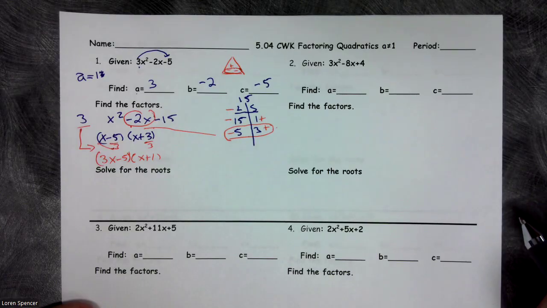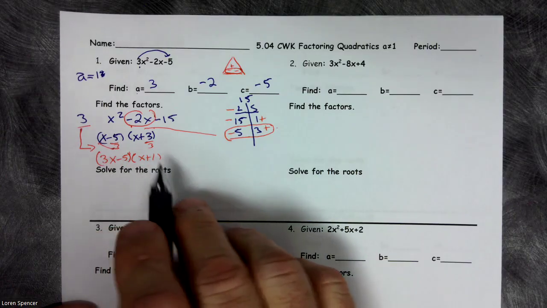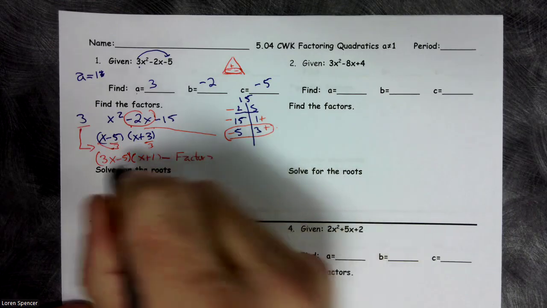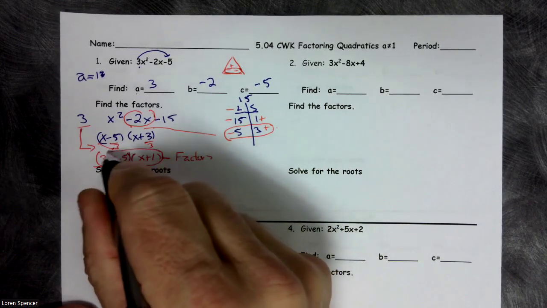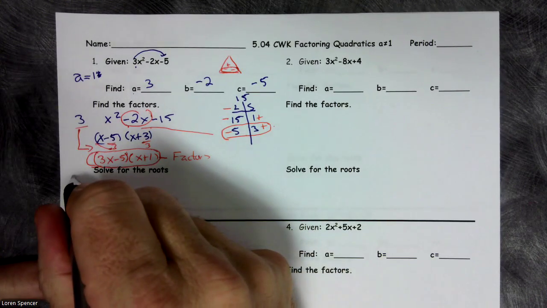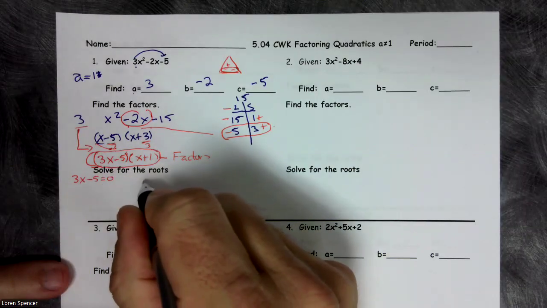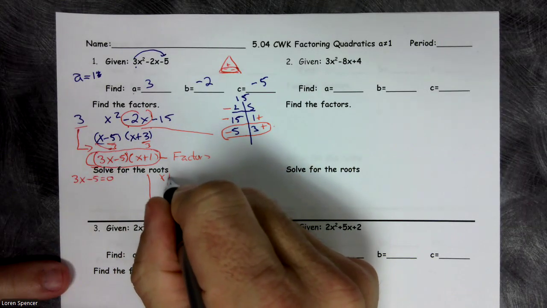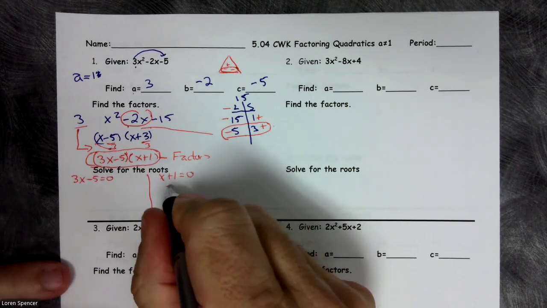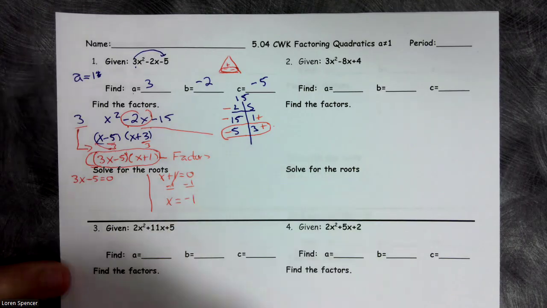Okay, it asks us to solve for our roots. Solving for our roots just means taking our factors and setting them equal to 0. So we have, in this case, 3x minus 5 equals 0. And we'll do the same thing with x plus 1 equals 0. This one's easier, so we'll start with it. We're just going to subtract 1 from both sides, and we have x equals negative 1.